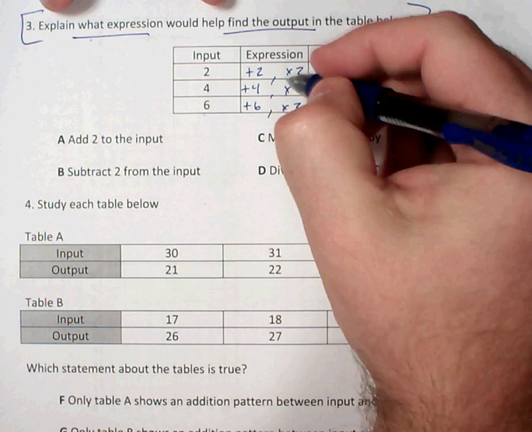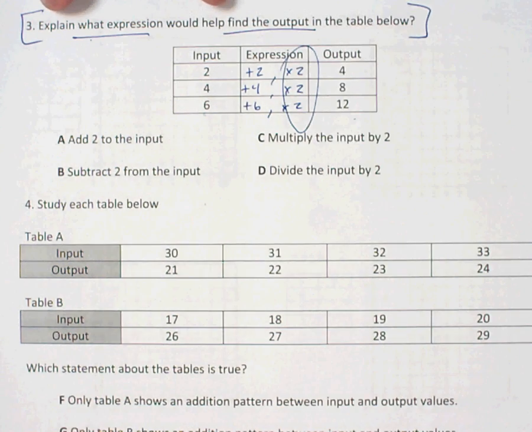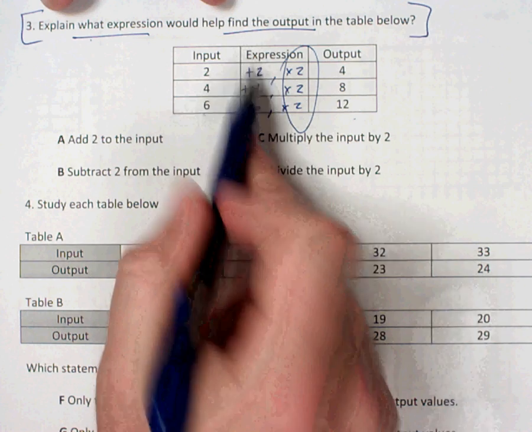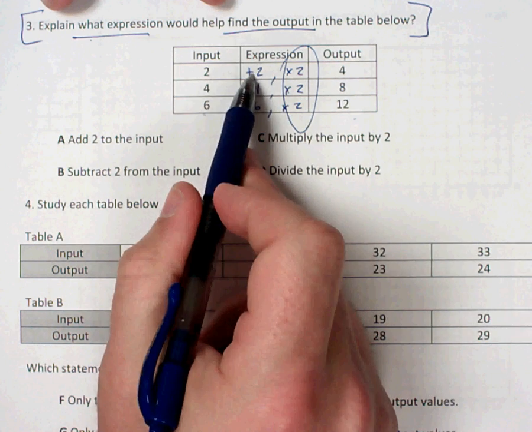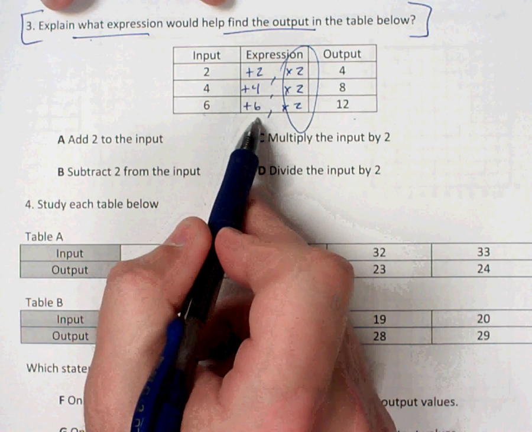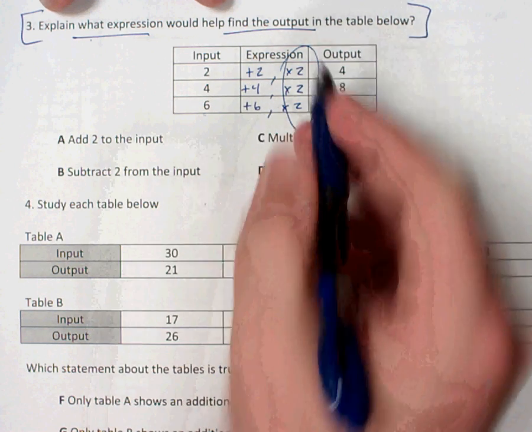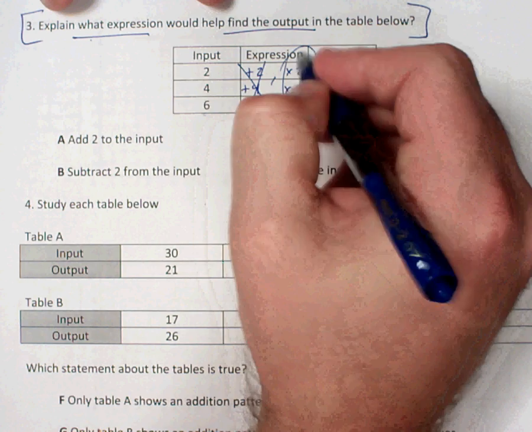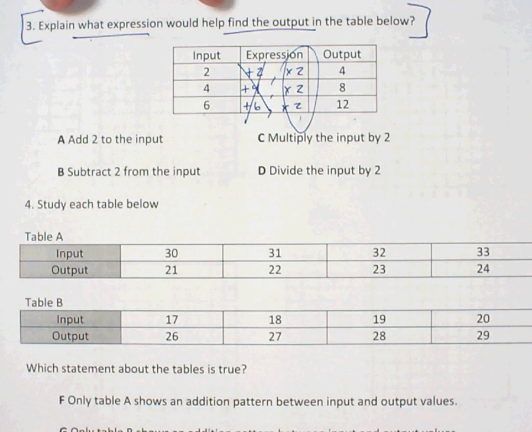And what we're looking for is a common rule, something that will work every time. So this addition rule is not going to work because it's not adding by 2 each time, or 4 each time, or 6 each time. So this rule doesn't work. It has to be something that will work for all inputs and all outputs.